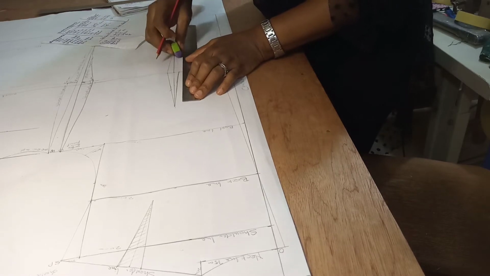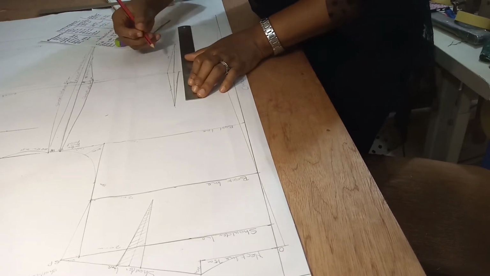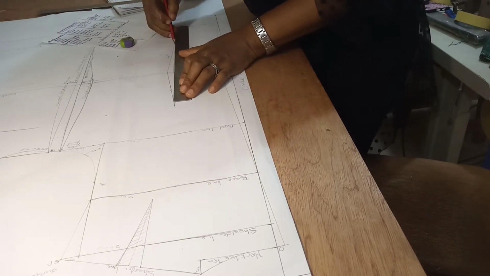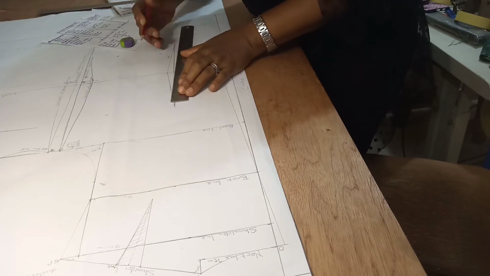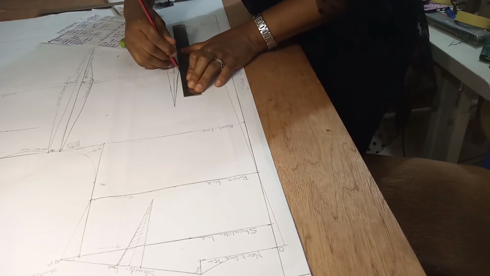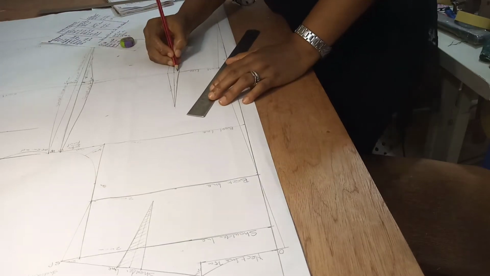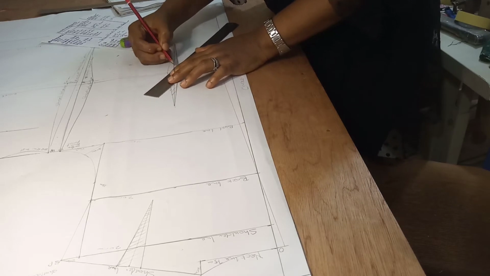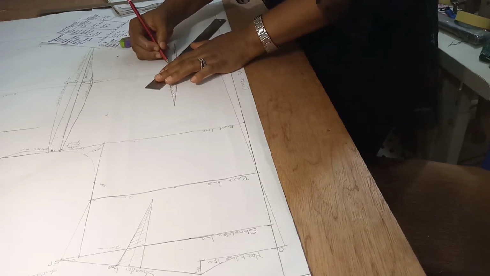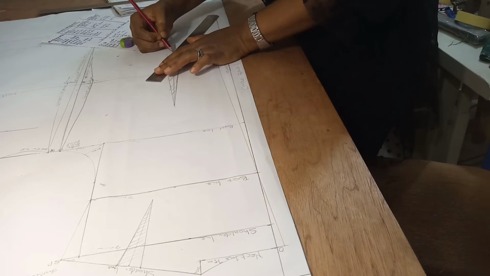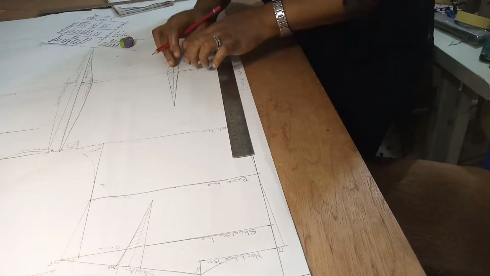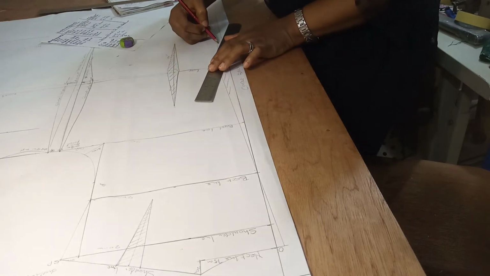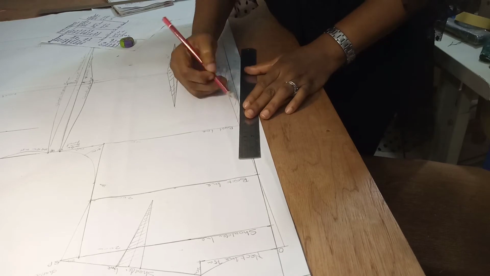To get the accurate line. So this is my 1 cm dart. This is going to be taken out. So 2 cm, 2 cm, I already have my 4. Anywhere you see this shaded portion, it means it has to be cut out. It's not included in the pattern.